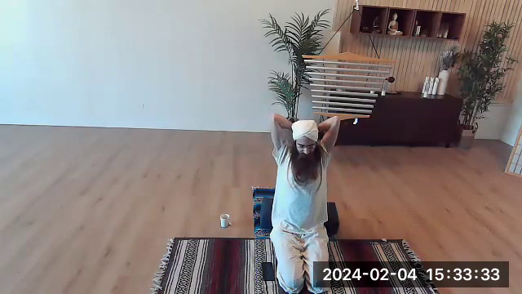Inhale, connect the wrists. Exhale, relax. Relax the arms. And take a few breaths. Just let be. Breathing from the navel. Inhale. Exhale, final posture on the heels.